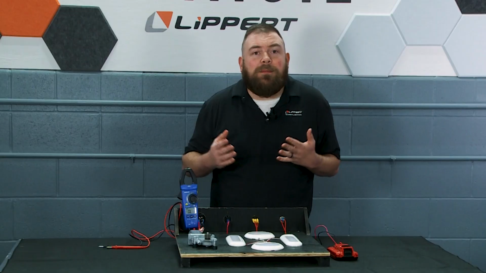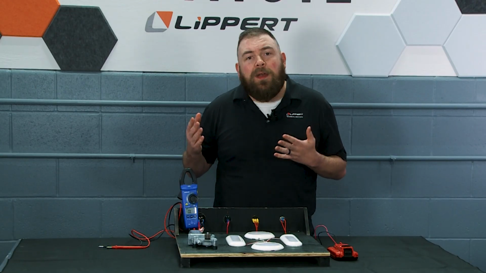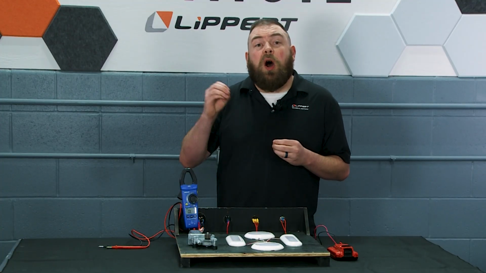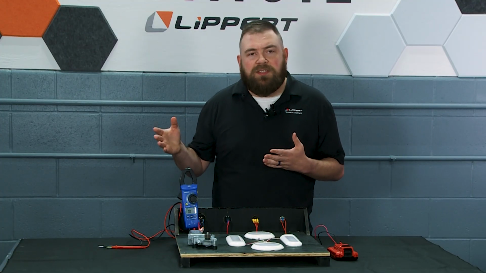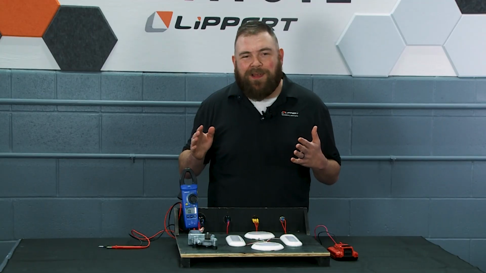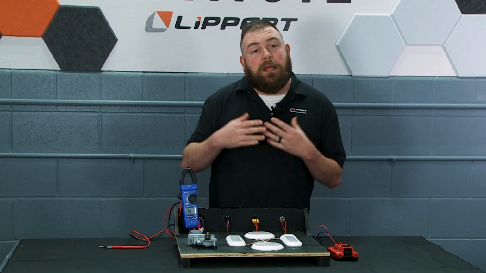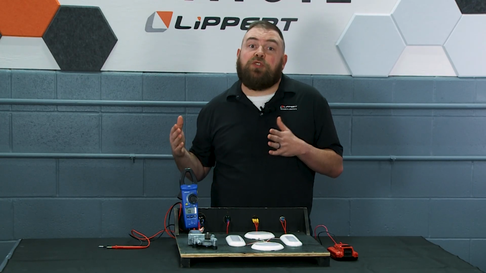Well, troubleshooting them is really going to be as simple as taking our multimeter. We're going to go to your ohms setting, or maybe you have a continuity setting. Every meter is a little bit different, that's okay. On this particular meter, you might see a 0, or it might say OL, meaning open line. That's the same as saying there's no continuity.